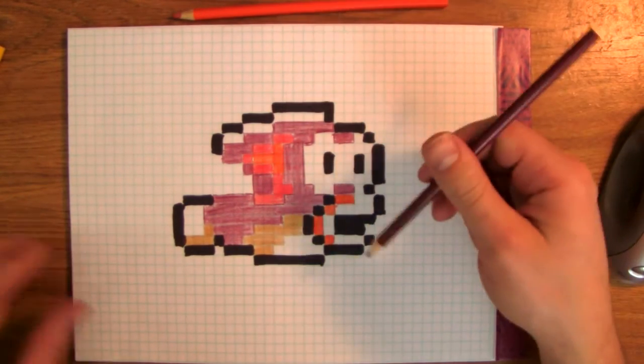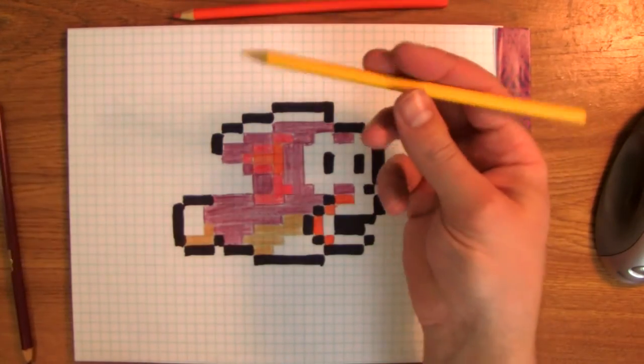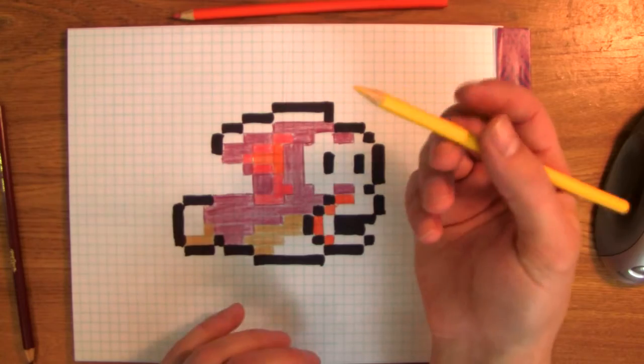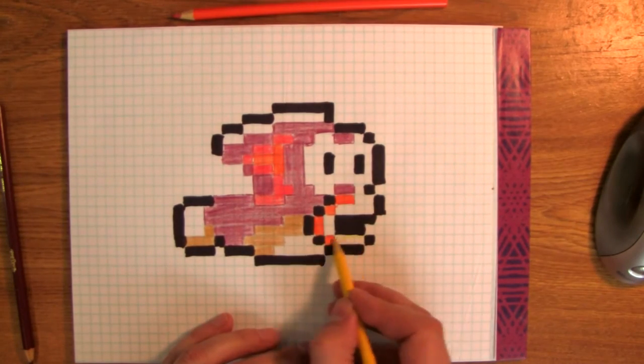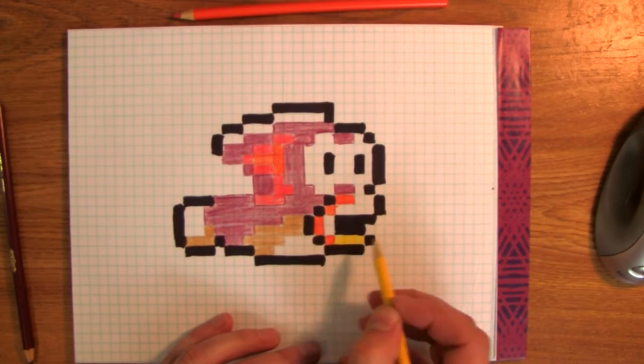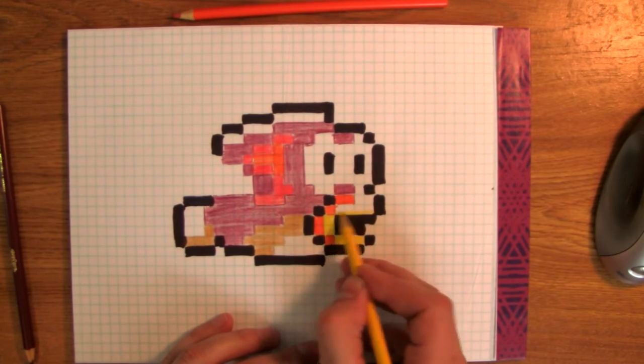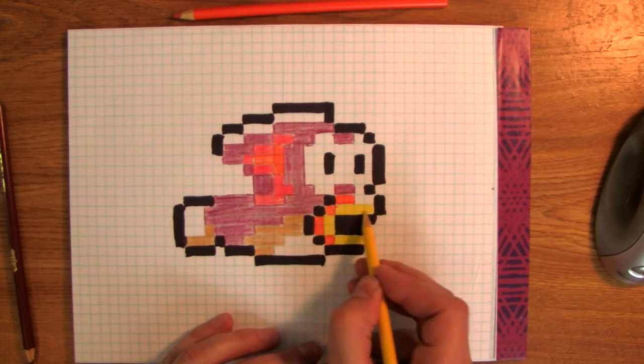Let's see, there's that, that's cool. Now we need some lighter orange or maybe a yellow. This is golden yellow I'm using. And we're going to color in his mouth. I like to call it a beak, but it's not because he's a fish. So we color in all that. Those four and then these two.